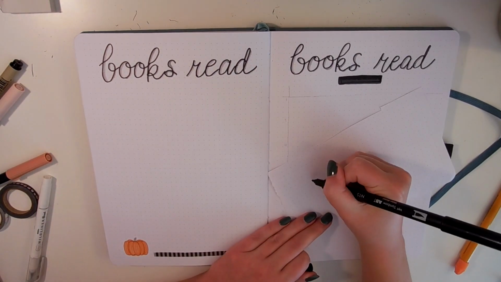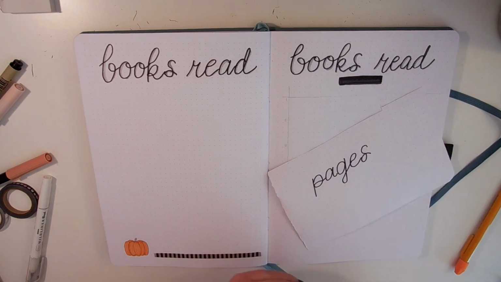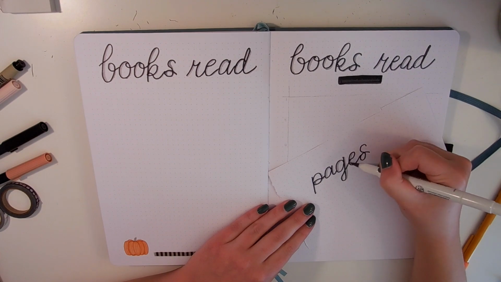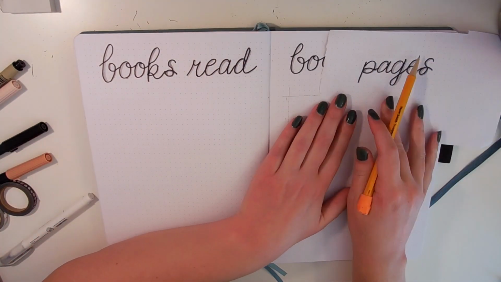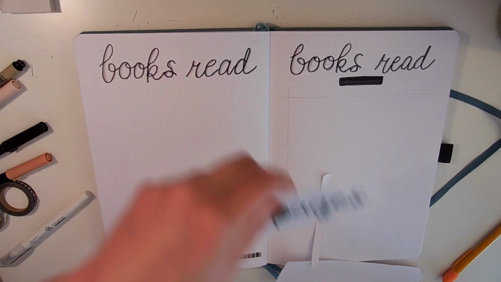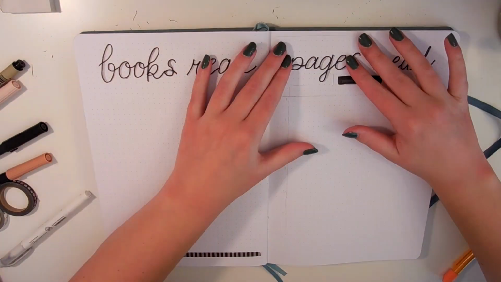This is about the time where I realized I wrote books read instead of pages read. So luckily I had some spare bullet journal paper from my Stranger Things spread, my read-a-thon spread for the Stranger Things read-a-thon. I did one of those Dutch door things, so I cut out a piece of the page. So I just wrote pages read on that extra piece of paper and covered that mistake.